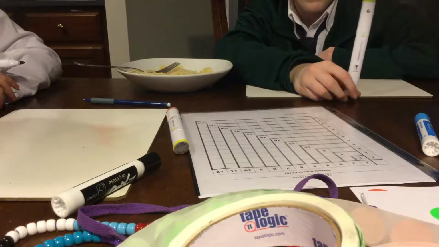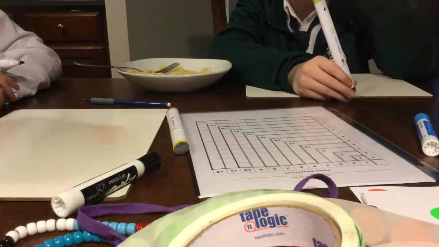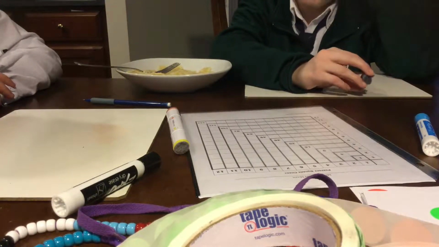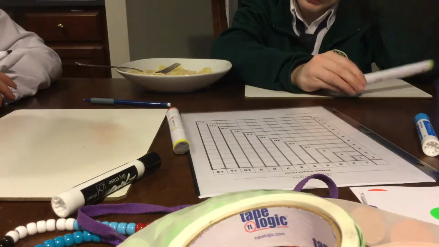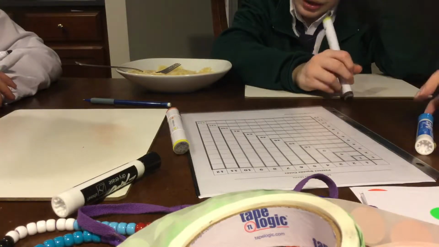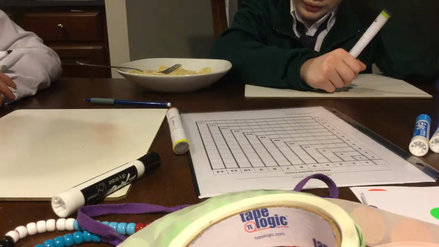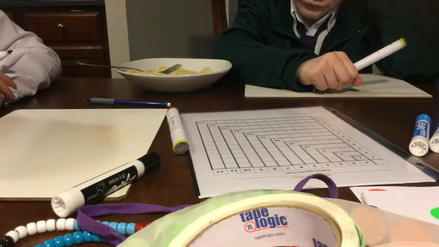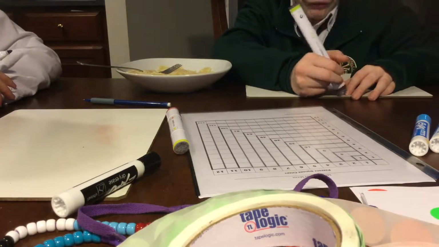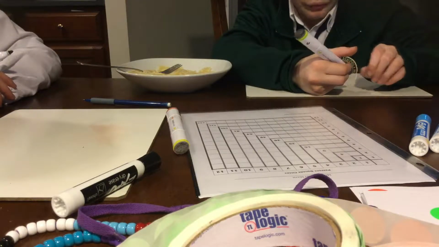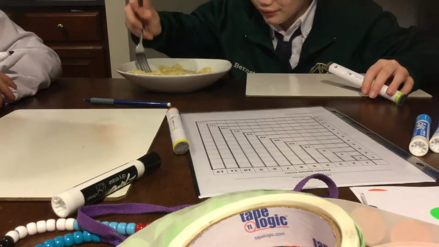Let's try that again. 6 squared is 36. 7 squared is 49. 8 squared is 64. 9 squared is 81. 10 squared is 100. 11 squared is 121. And 12 squared is 144.